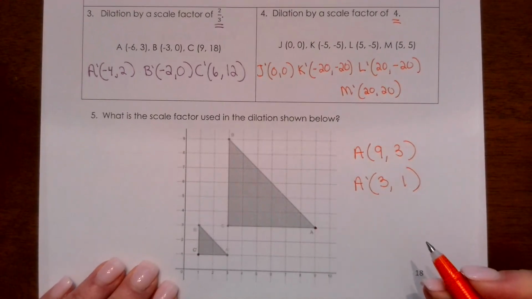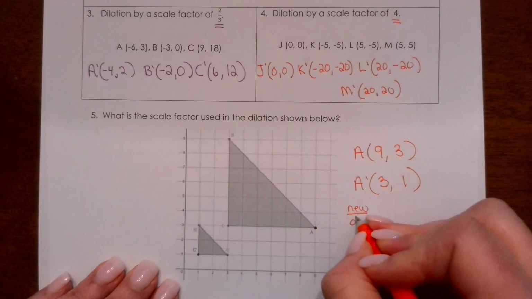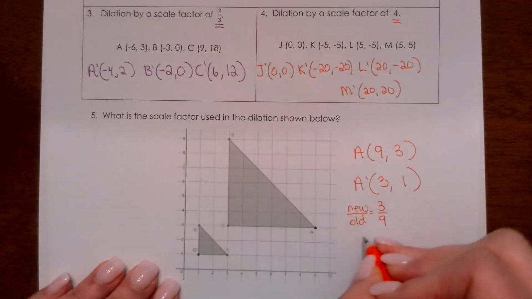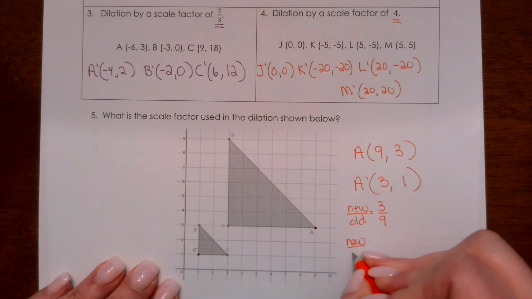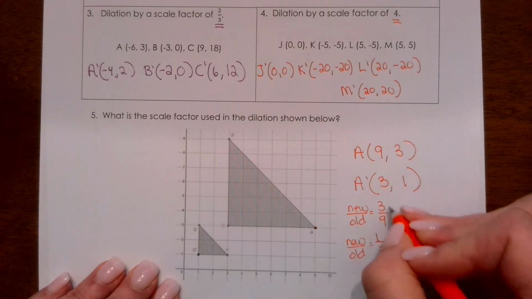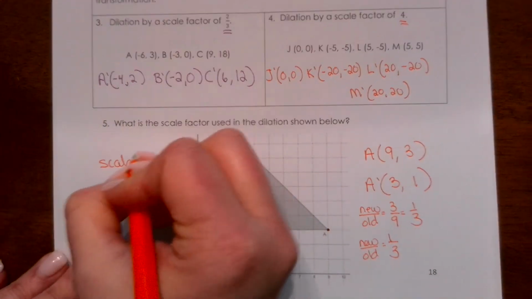So I am going to take my new and divide it by my old. 3 divided by 9. And I can do it again. New divided by old. 1 divided by 3. This simplifies to 1/3. My scale factor is 1/3.